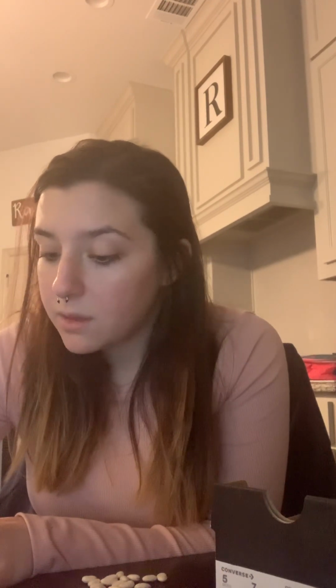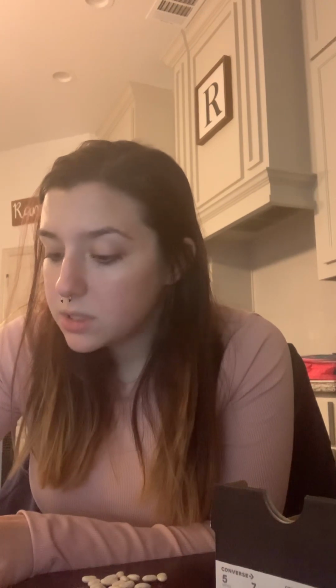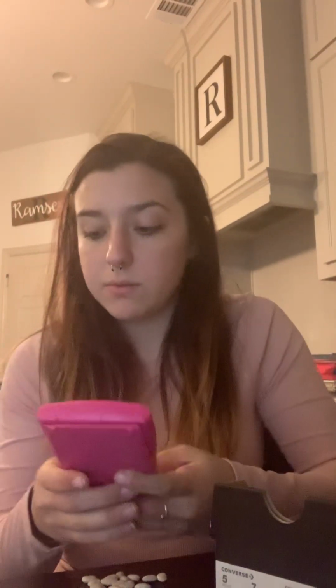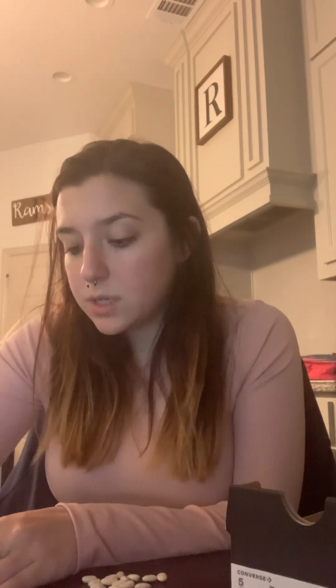So that means we are going to have 18, 20 over 2. So here's our little equation right there. We're going to multiply 18 by 20. That is 360. 360 divided by 2 is 180. So our big N is equal to 180.